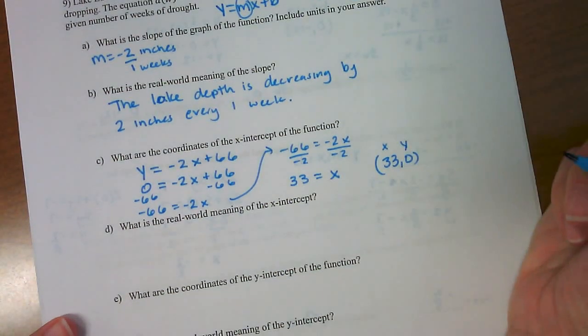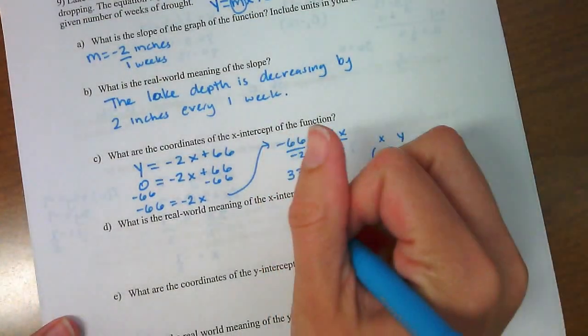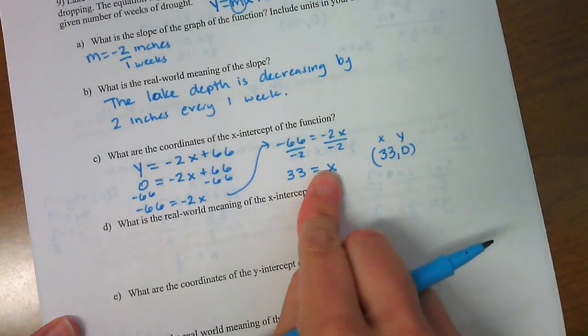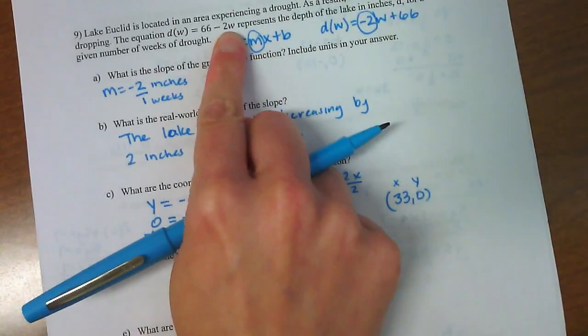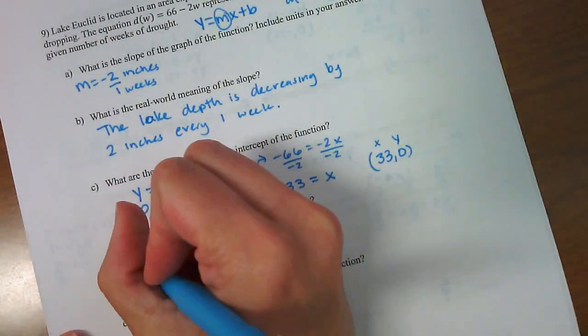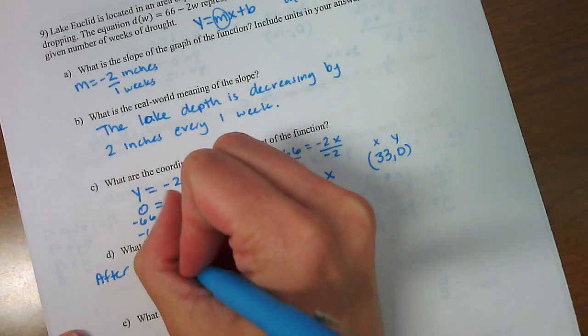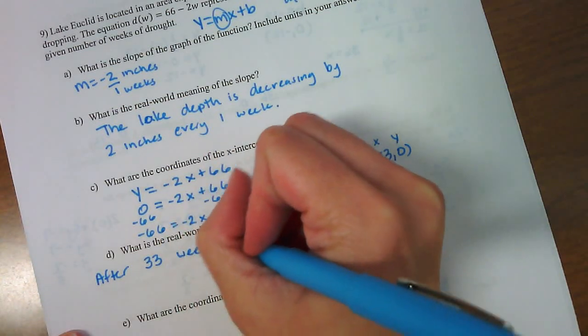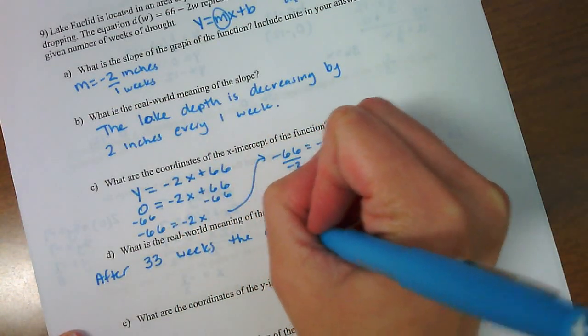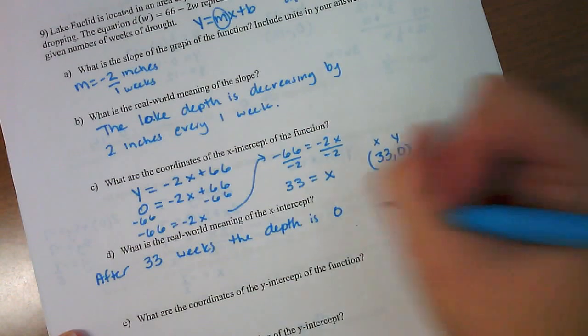So when I write my coordinates, it's 33, 0, because we always write x first and then y. We made y 0. What is the real world meaning? So the x in this problem stood for weeks. So after 33 weeks, the depth is 0.